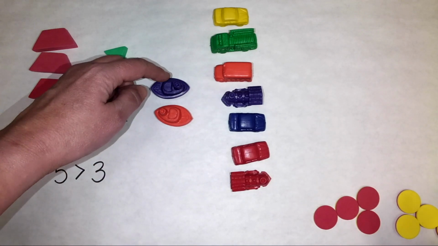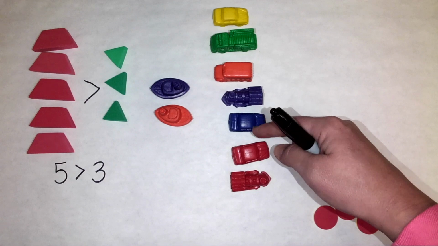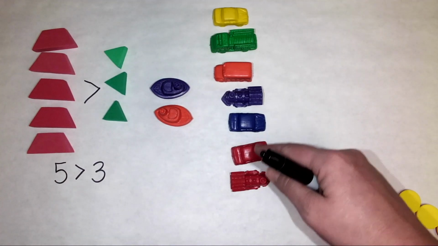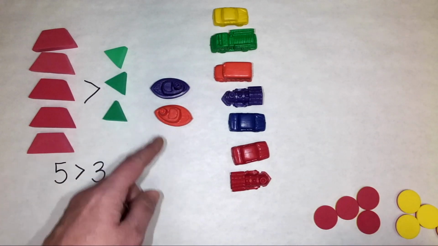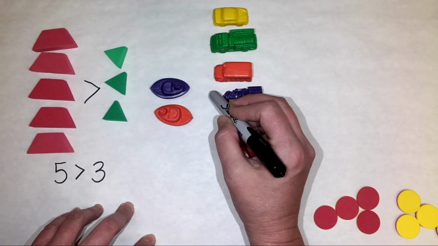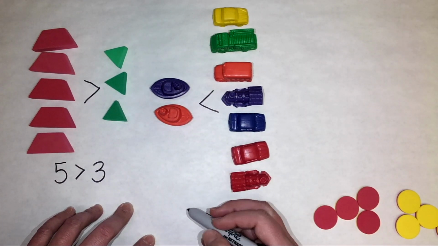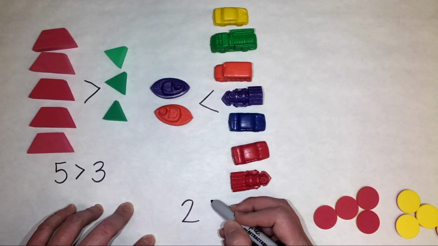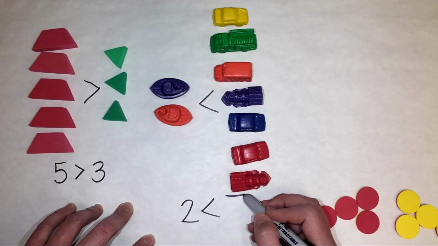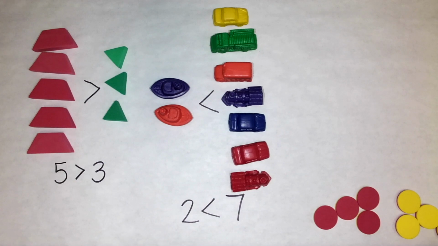Well, here I see I have a set of 1, 2, and over here I have a set of 1, 2, 3, 4, 5, 6, 7. So 7 is greater than 2, or I could say that as 2 is less than 7. So I'll go ahead and put in my less than symbol. And if I wanted to right here, I could write the inequality 2 is less than 7. So I've been able to compare those motors.